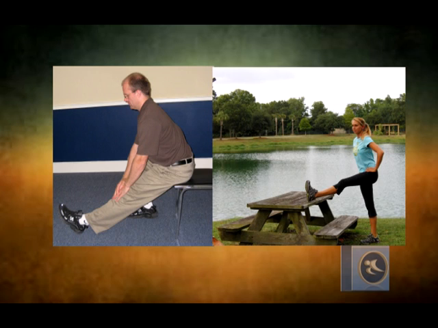On top of the exercises that were displayed, hamstring flexibility and IT band flexibility is important as well. So stretching the hamstrings and the iliotibial band can also benefit your recovery from anterior knee pain.